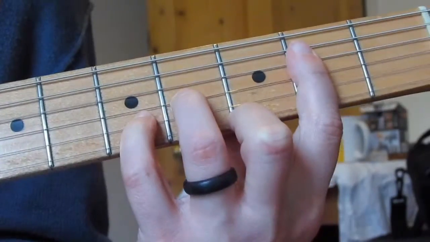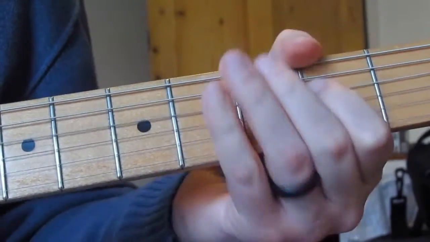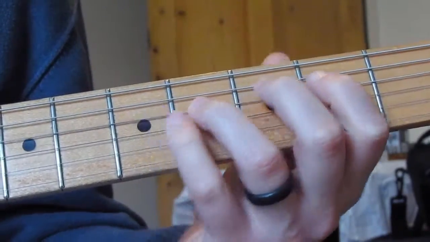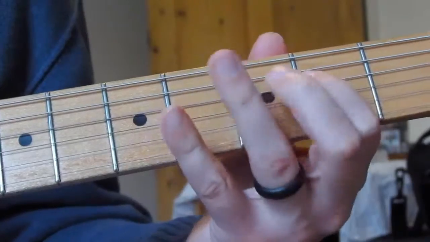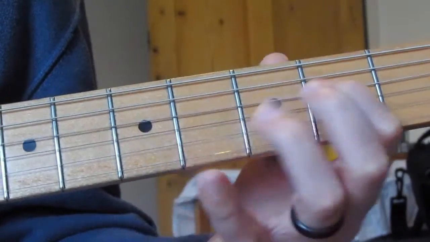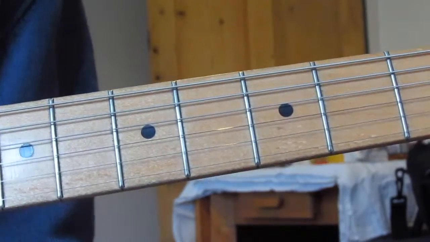Then we've got our minor chord. Anyway, I'm messing about. So let's move that to the G scale.